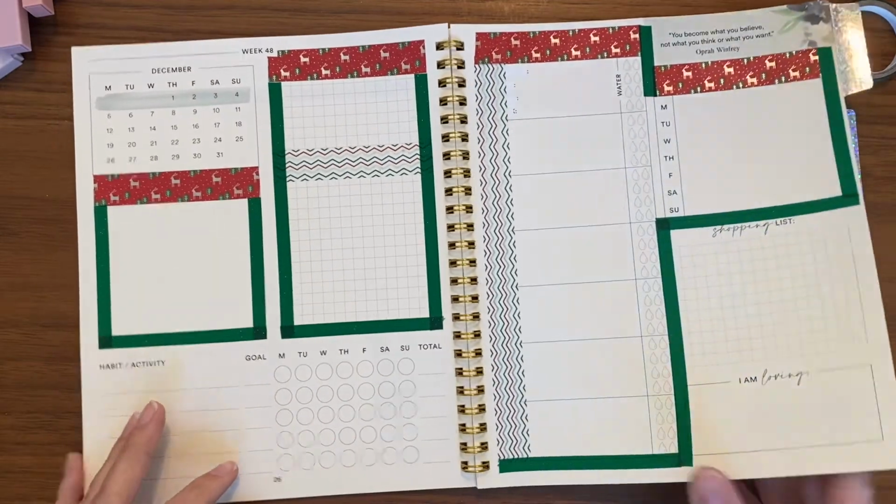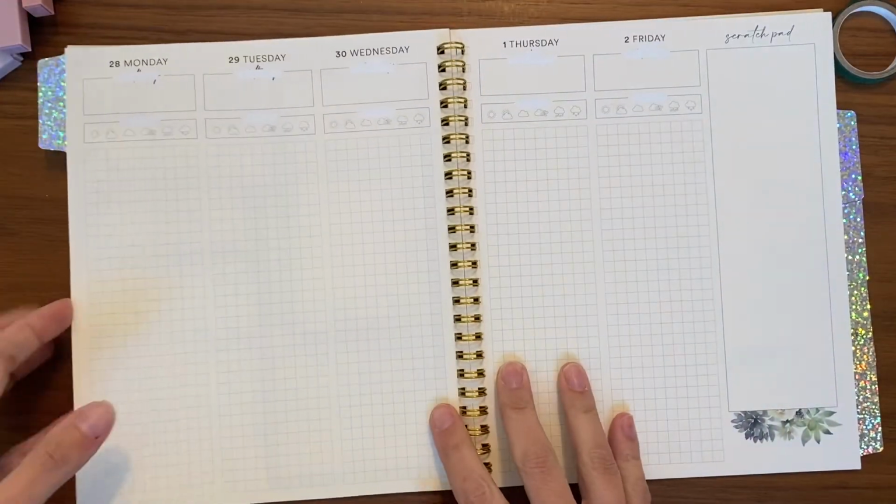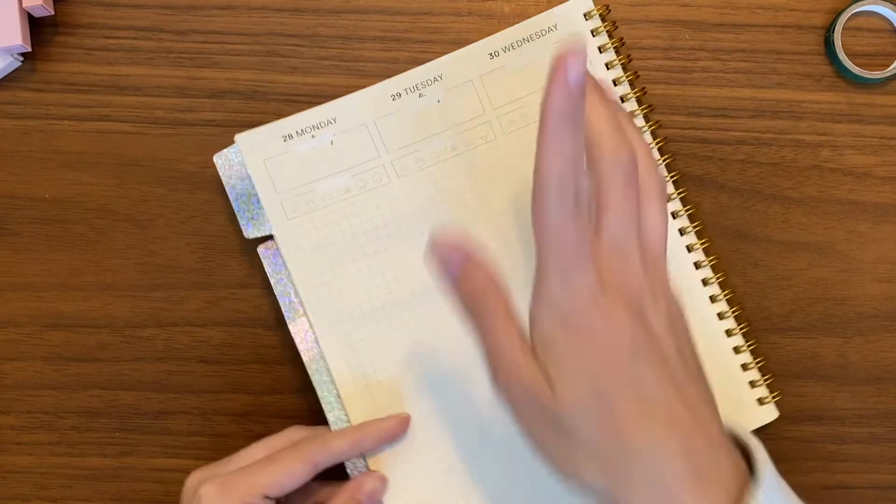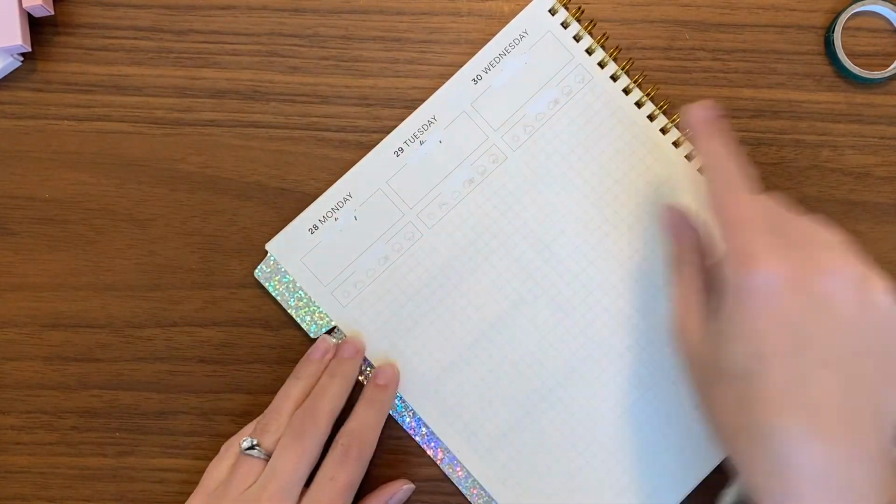Okay. Let's flip the page here. I think I will just go all the way across. I don't think I'll do individual days.